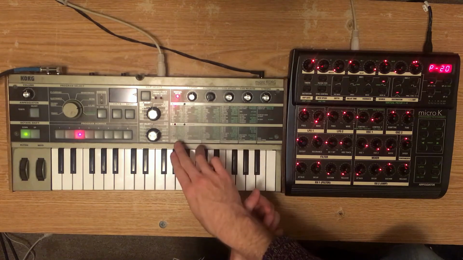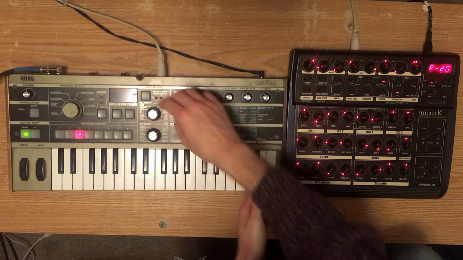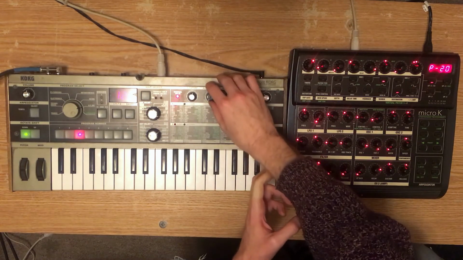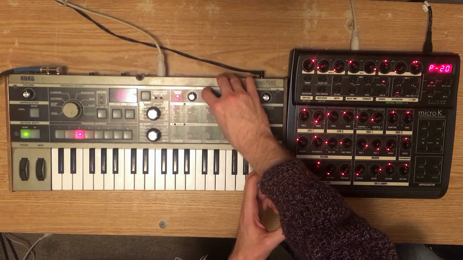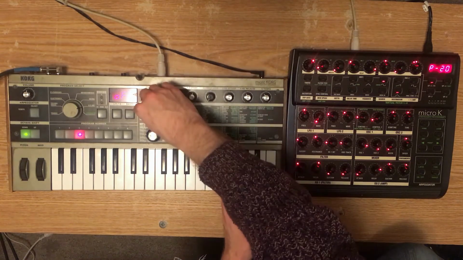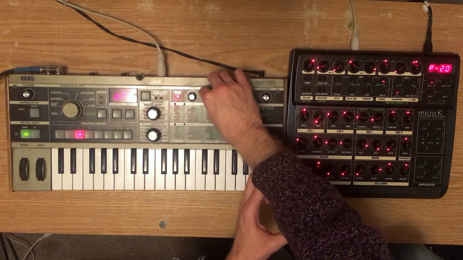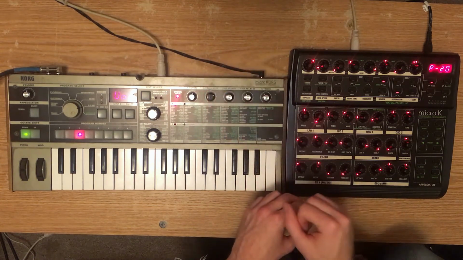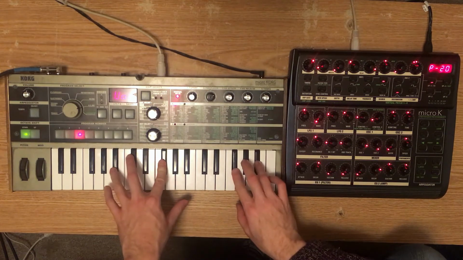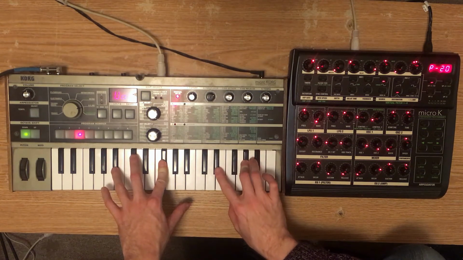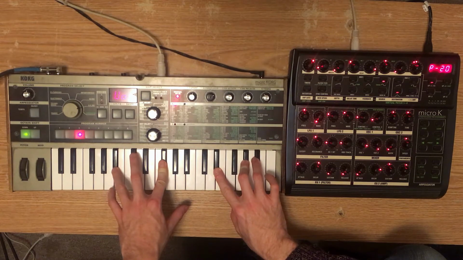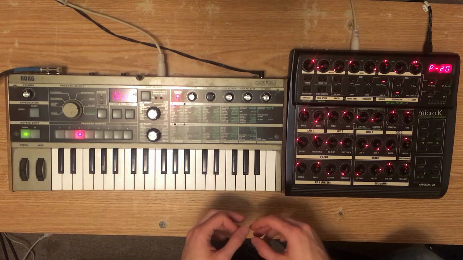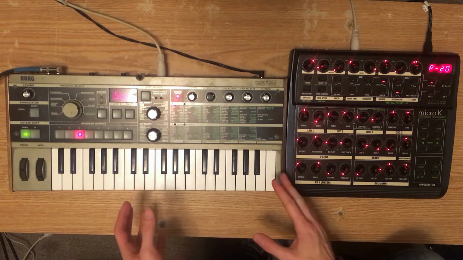So the one other thing we want to do here is come to LFO 1 and just set the key sync to off. LFO 2, set the key sync to voice. Right, that's the basic sound.